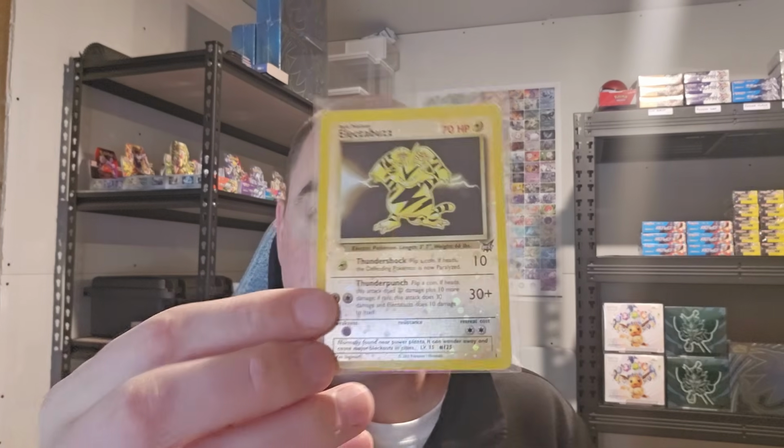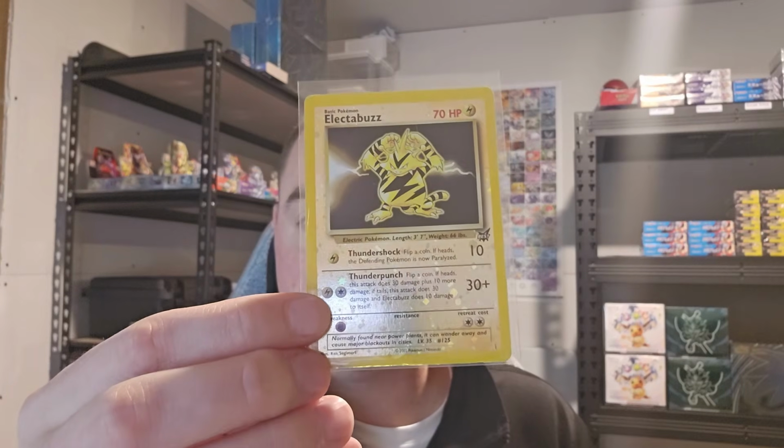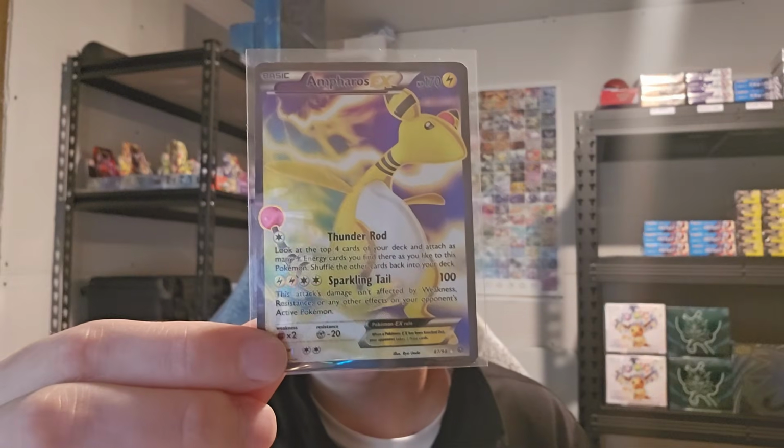Next up, we've got Electabuzz on the promo, sold for $14.99. And Ampharos EX sold for $15.99. All in all, it was $30.98. After shipping and fees, $25.58. Good morning. Saturday morning, getting the last order packaged up that sold last night after I went upstairs for the evening.